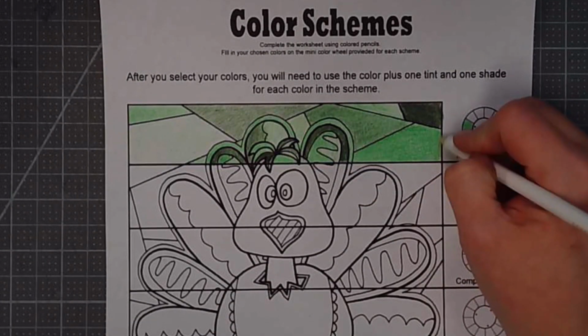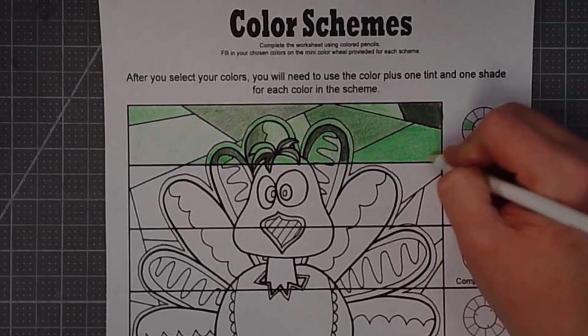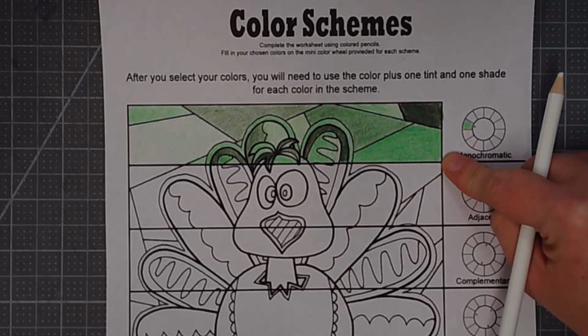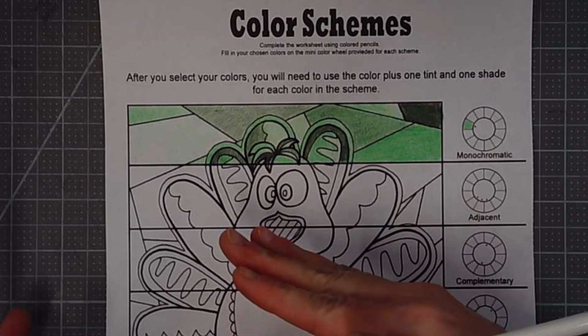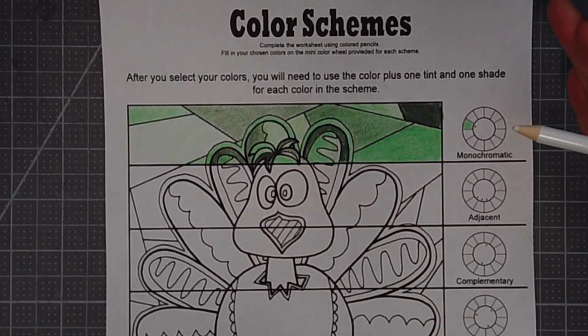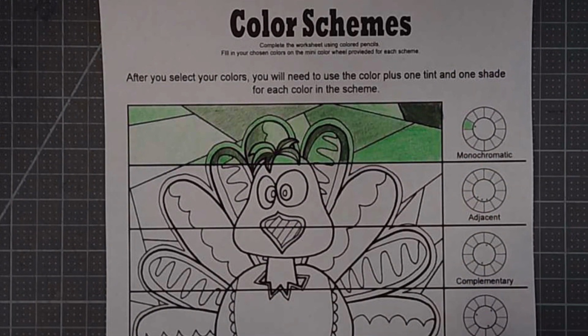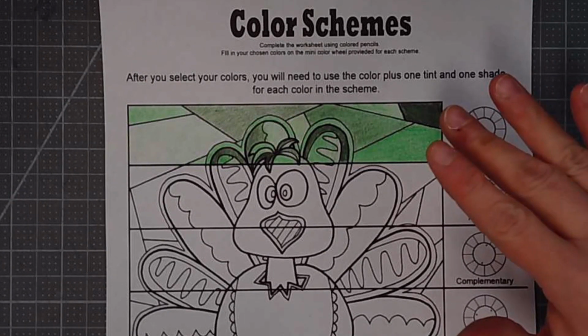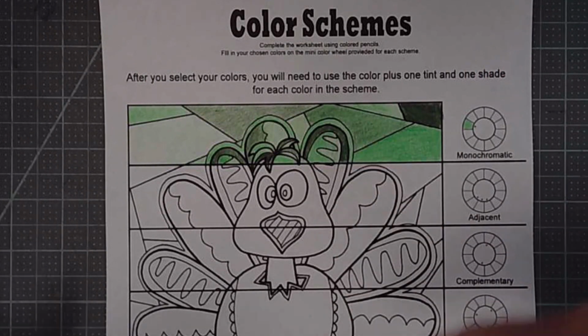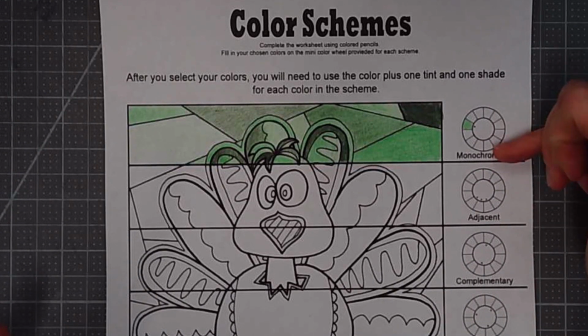If I took some of the white, it might lighten it slightly, but it's really not going to show up. So you've got to put the white down first and then put the color over top to make tints. And when it comes to black, you've got to put the color down first, and you really have to watch your pressure with black, because black can easily overtake a color. So that's the monochromatic one.